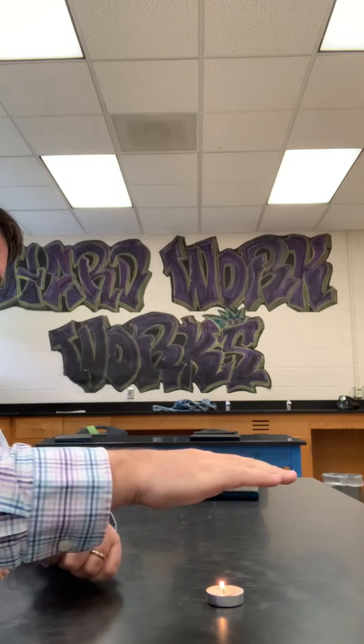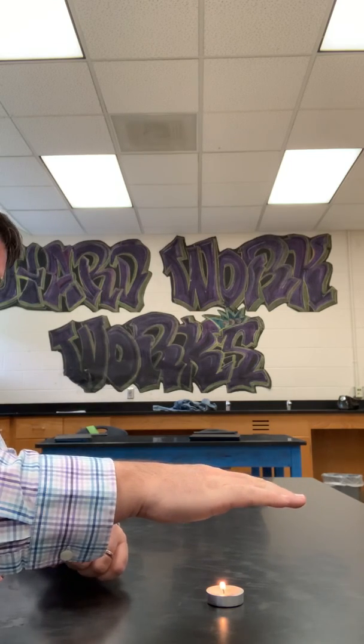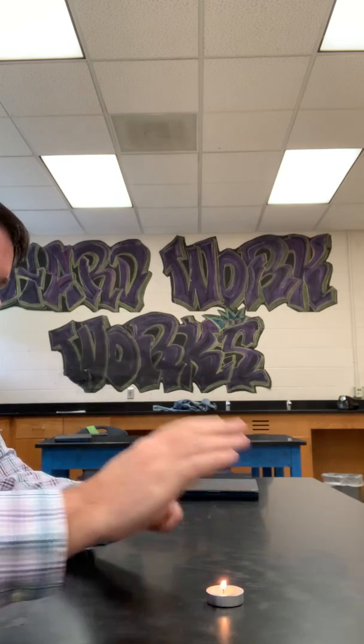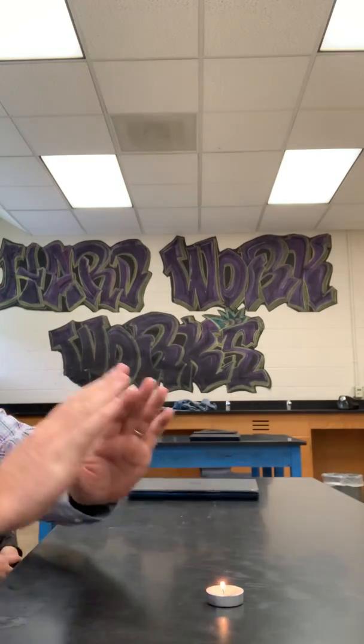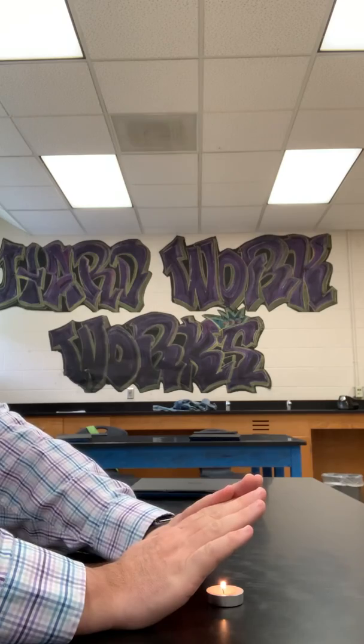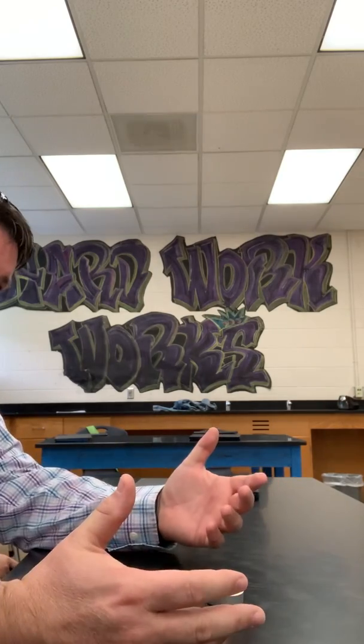So right here, I've got a situation where I've got a flame. When I get close to it, I can feel the heat. That's radiation. I'm not touching it, but I'm real close. That is radiation, like around a campfire.